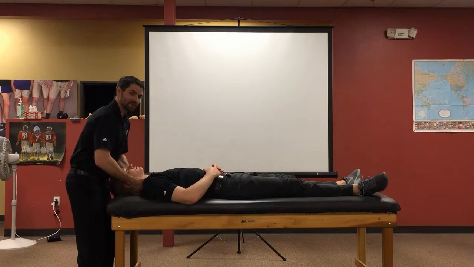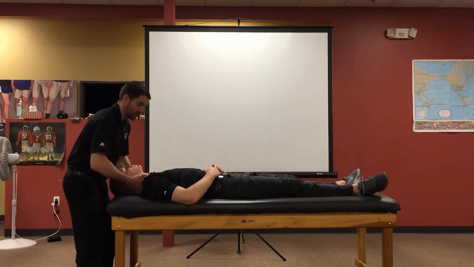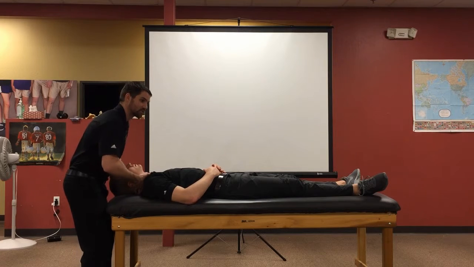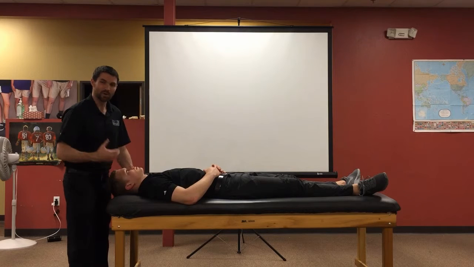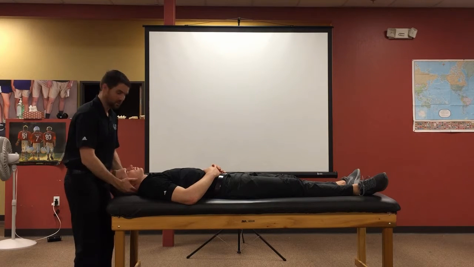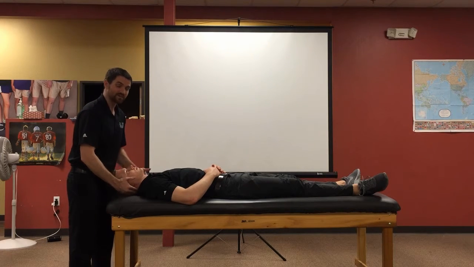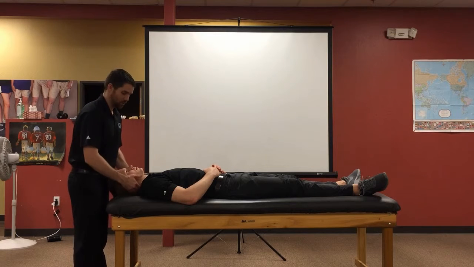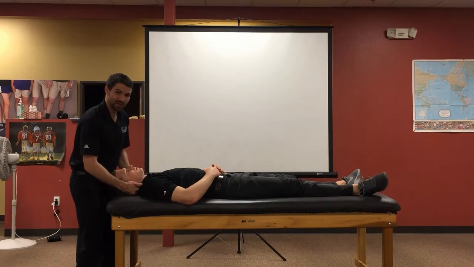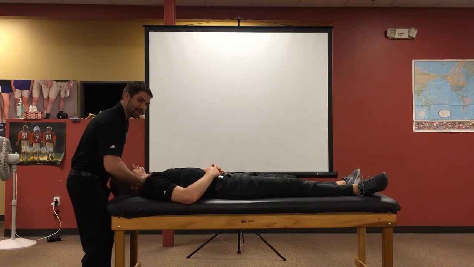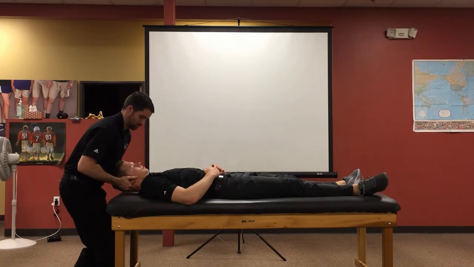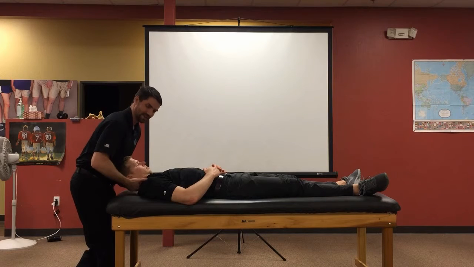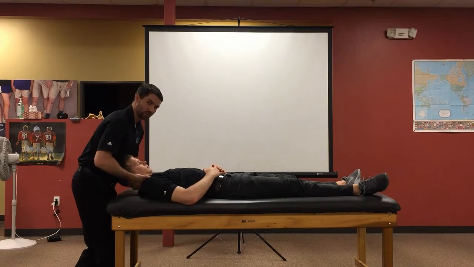I'm going to bring that segment into a little bit of extension just by providing a little bit of a lift. And then from there, I'm going to do a little bit of a side glide each way again, seeing if it frees up what I was feeling in the neutral line. And if it feels normal, I can say, okay, the extension component or that right transverse process is side gliding fine.